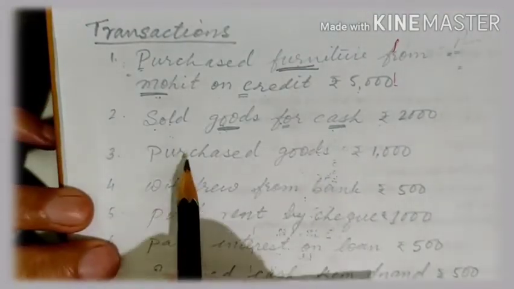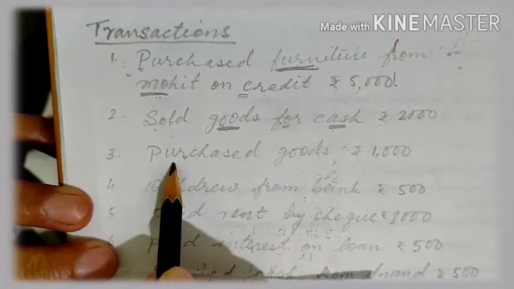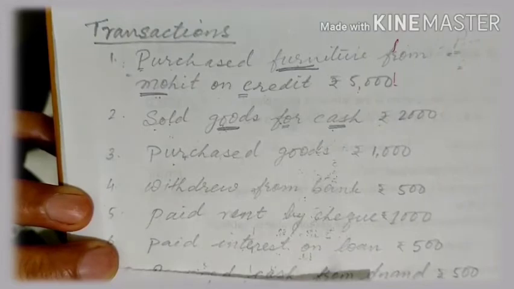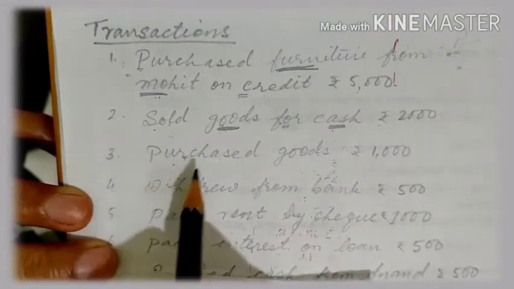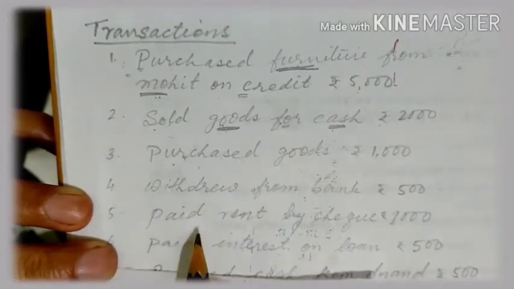So the third one, purchase goods rupees 1000. Who purchased? Again the business. From whom? Name is not mentioned. So it's understood from someone else. Say XYZ. So there is a supplier here. Two parties involved again. So two accounts. That means every business transaction will have two accounts affected.